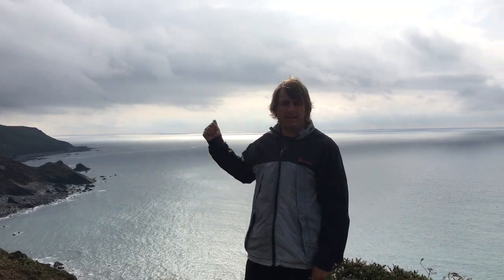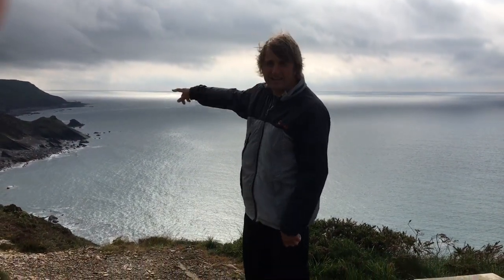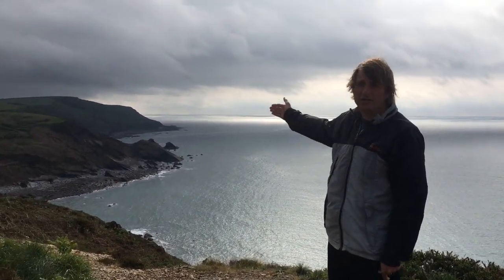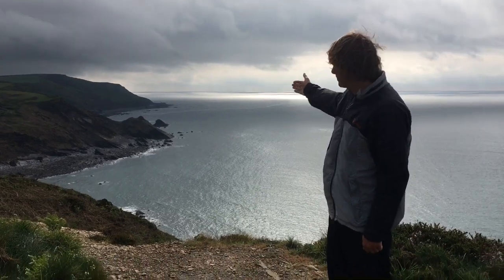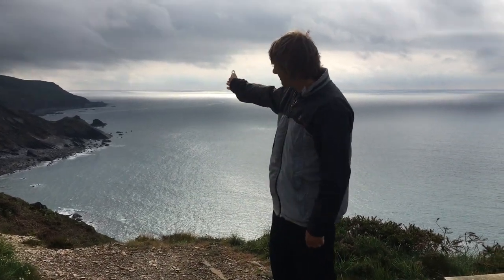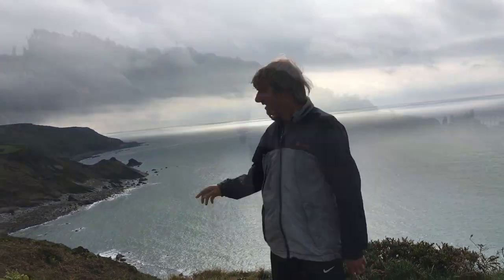Okay, so behind me here is Millook. This is the first bay there that you can see. The waves hit there and they bend in. It's called wave refraction. And if you look in your textbook, in your notes, you can see how wave refraction works, and the waves come in, they pull in the sediment onto the beach down at Millook Haven. If you haven't been there, go and have a look.